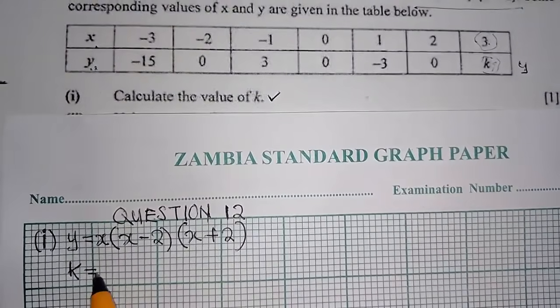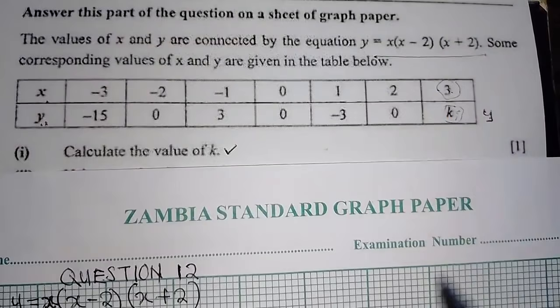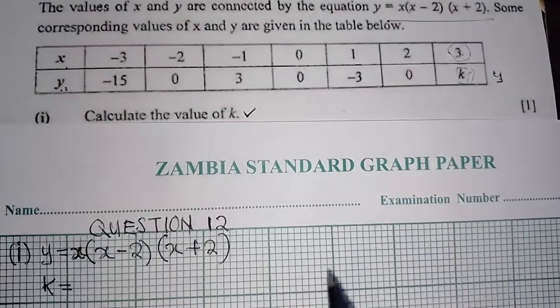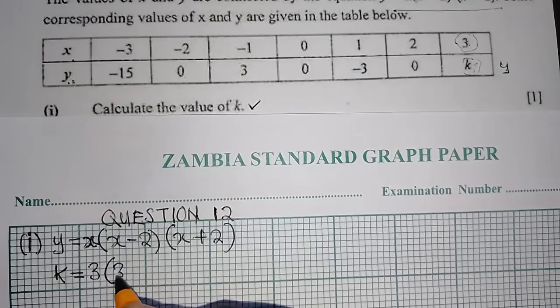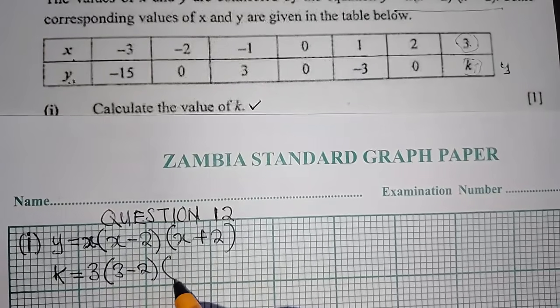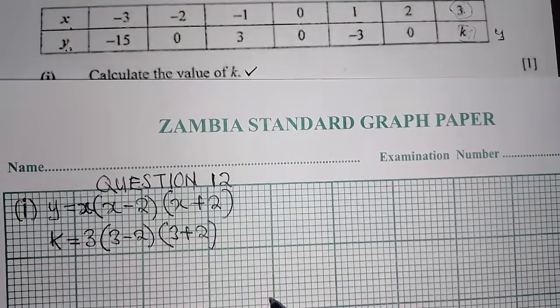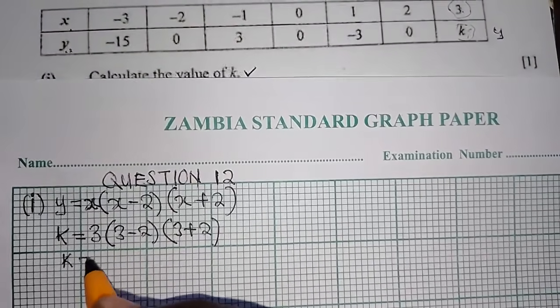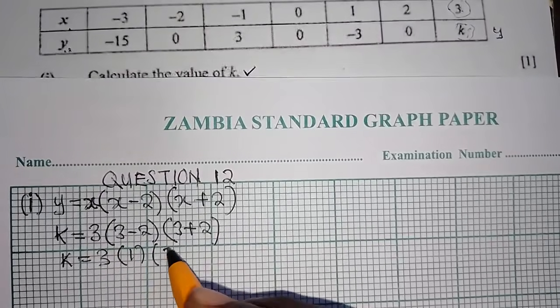k is equal to, where there is x, there is 3. So x is 3. So here you put 3, open bracket, 3 minus 2, 3 plus 2. You do this. k is equal to 3, here we have a 1, here we have a 5.